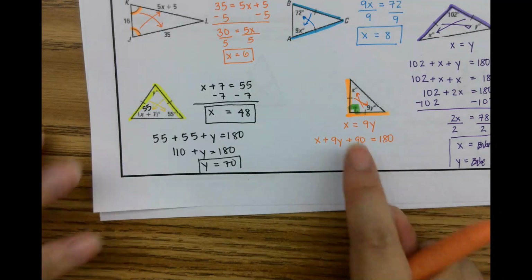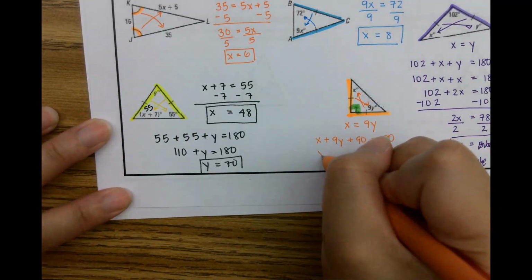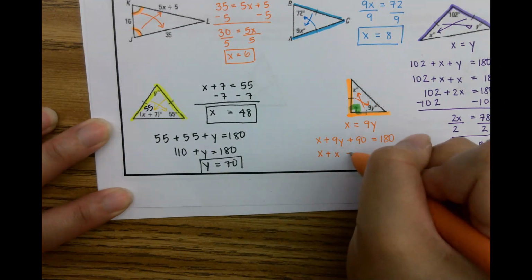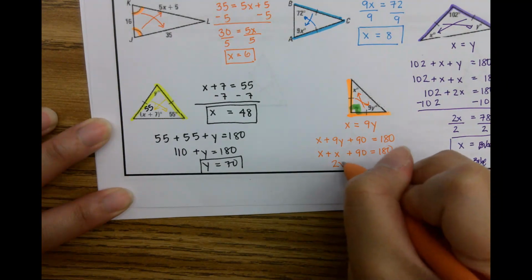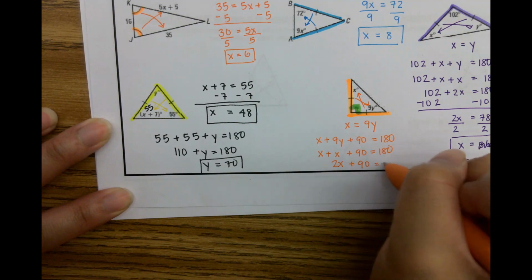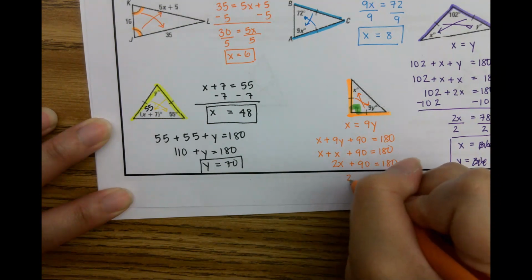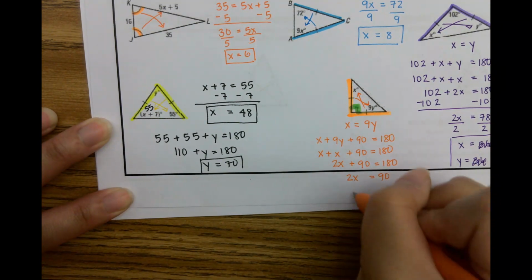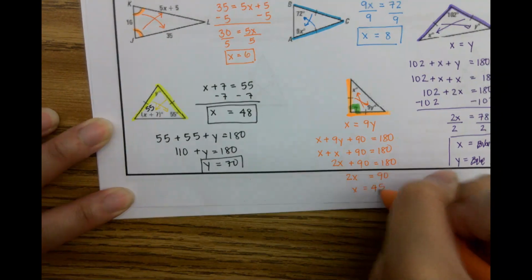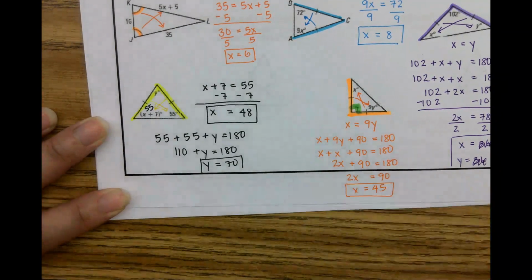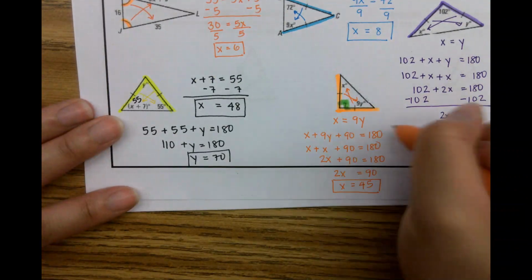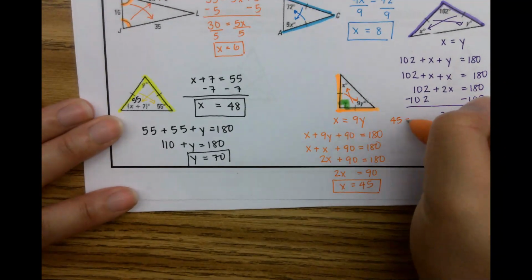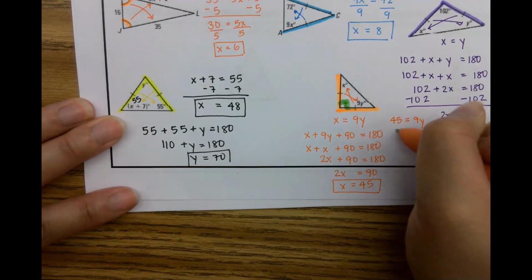And since x and 9y are the same, I can replace that 9y with x, which means 2x plus 90 equals 180, which means 2x equals 90, which means x equals 45. And if x is 45, that means 45, which is my x, equals 9y, which means y equals 5.